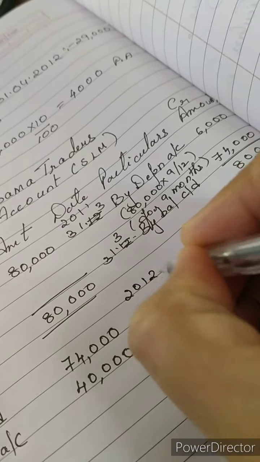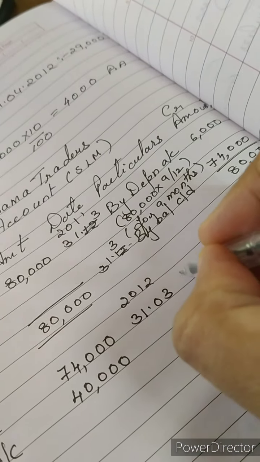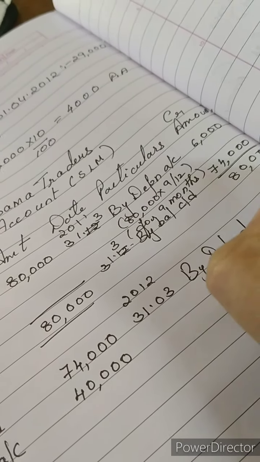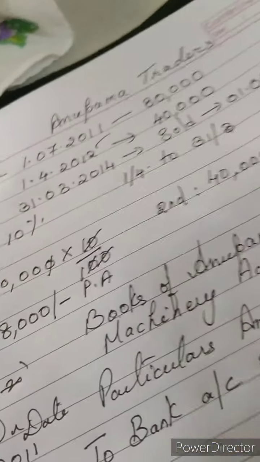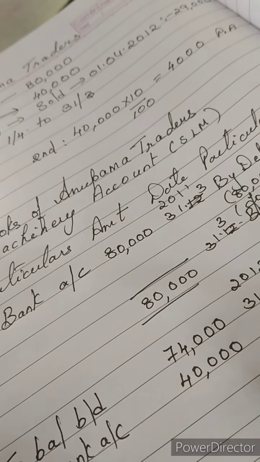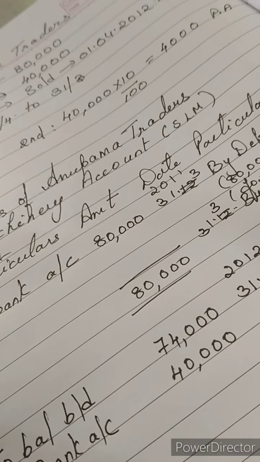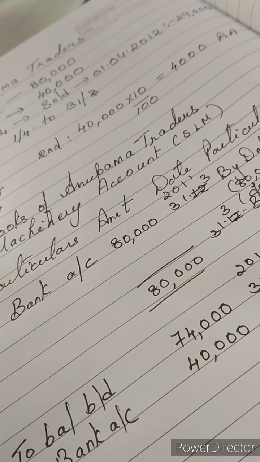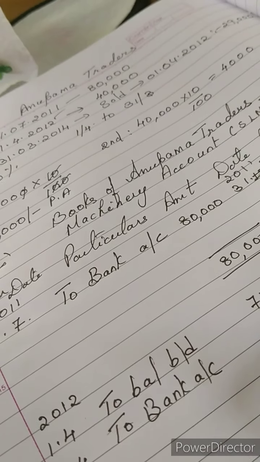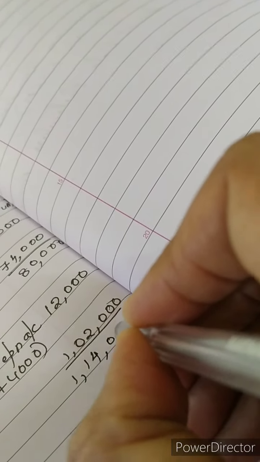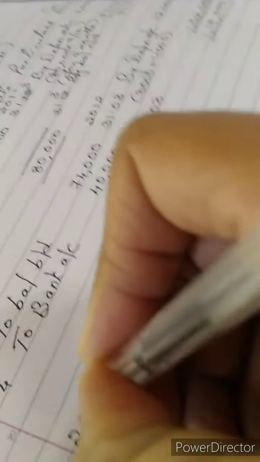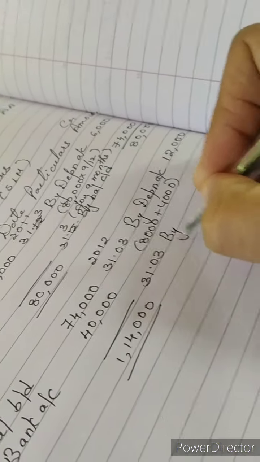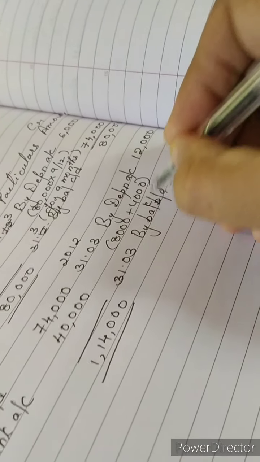So by end of the year in 2012, you will write 31st March by depreciation account. First machinery 8,000 plus 4,000, total 12,000 you will charge here. Now do the totals on both the sides. You will get a deficit balance of 1,02,000. How? Total of this, that is 1,14,000 minus 12,000, you will get 1,02,000. Now in the year 2013, this balance c/d amount, we will bring it down to balance b/d.